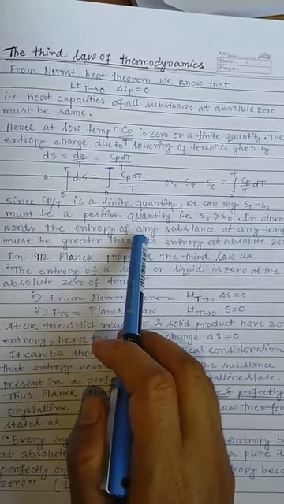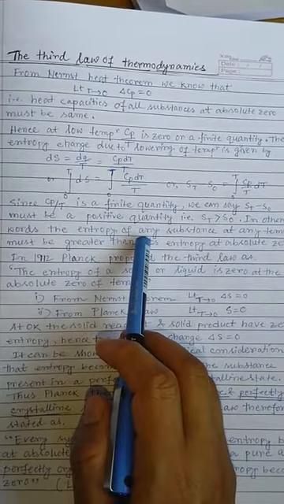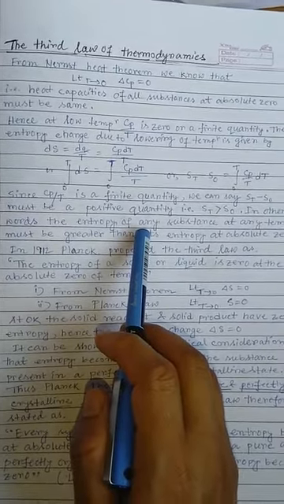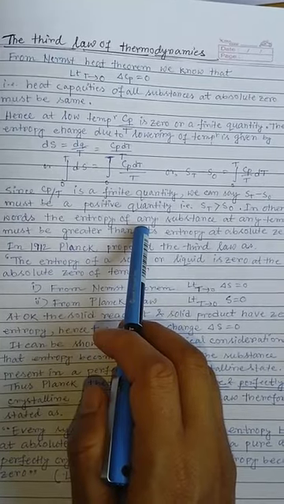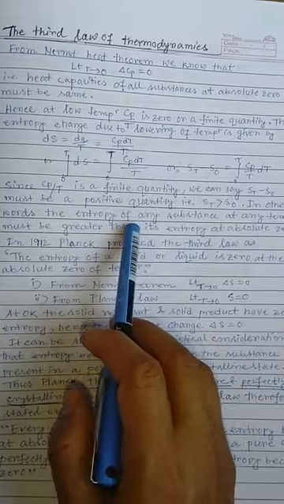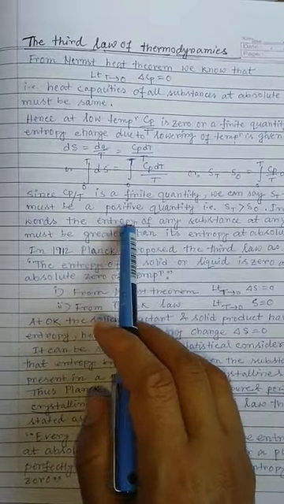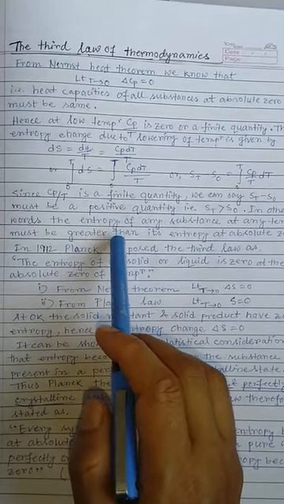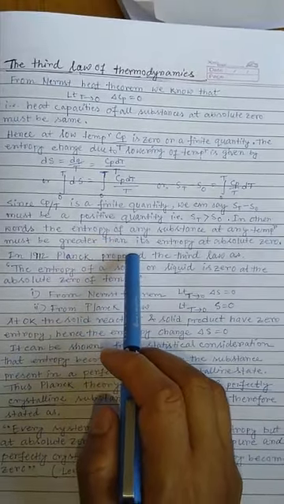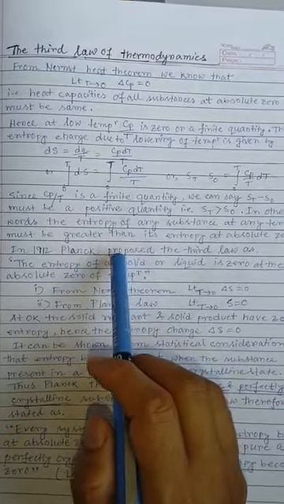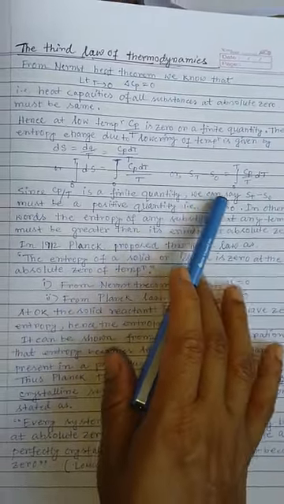Means if Cp by T gives a finite quantity, not 0, then S_T and S_0 are not the same. That means S_T, the absolute entropy at some finite temperature, must be greater than its absolute 0 entropy value. Must be a positive quantity, that is S_T greater than S_0. In other words, the entropy of any substance at any temperature must be greater than its entropy at absolute 0 of temperature. So this is the statement of the above equations.